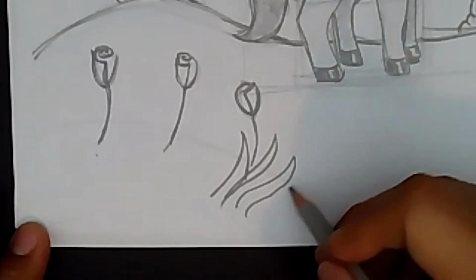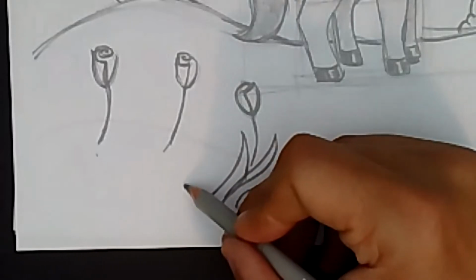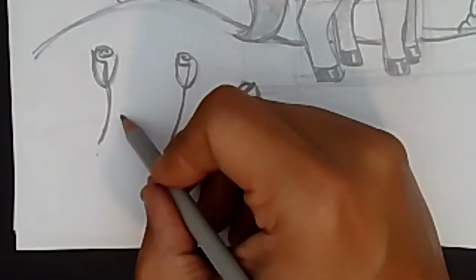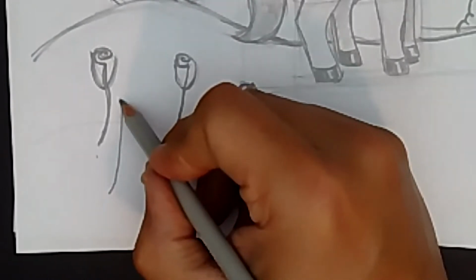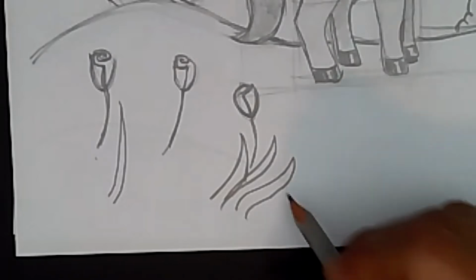Yeah, the grass is just blades. If you're trying to get in here, let's see. There's a blade in here. One line. Try to add a curve and then try to do the second line to it.